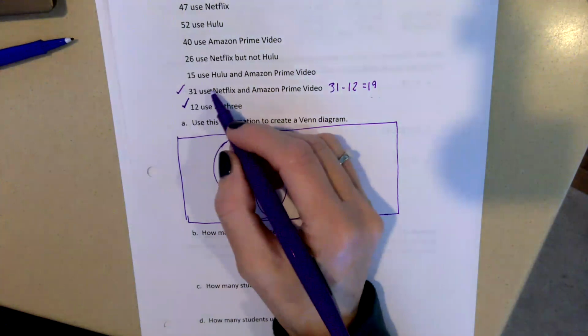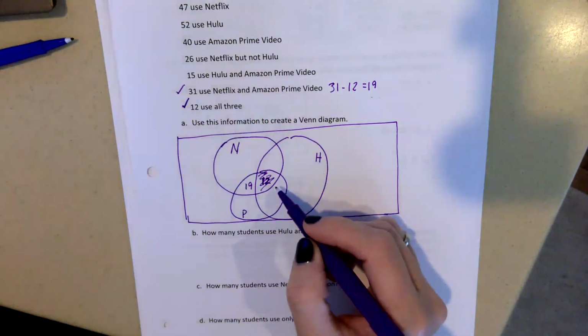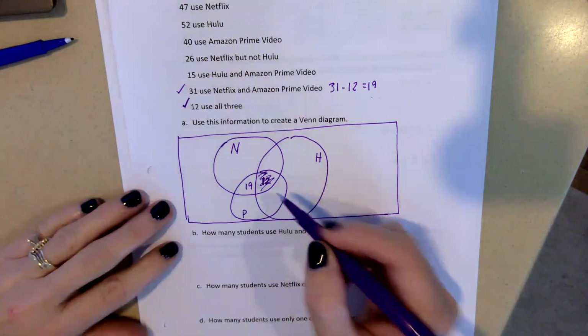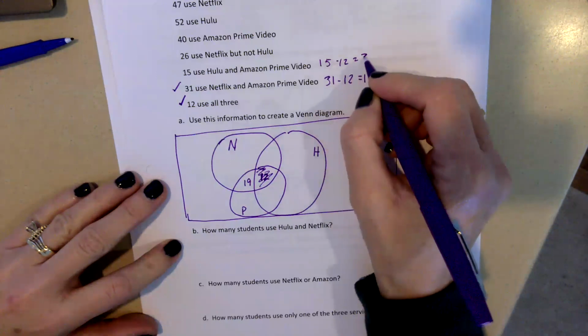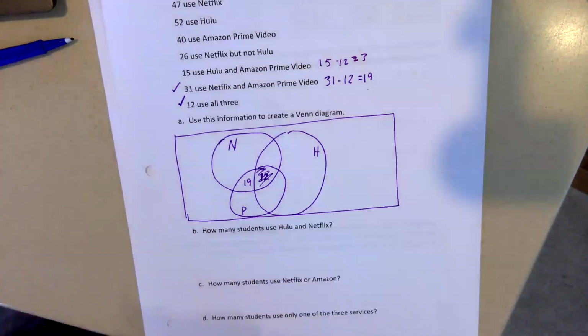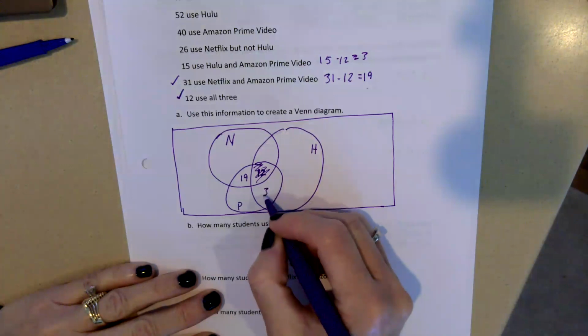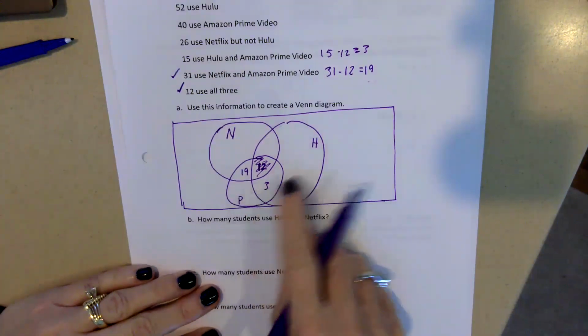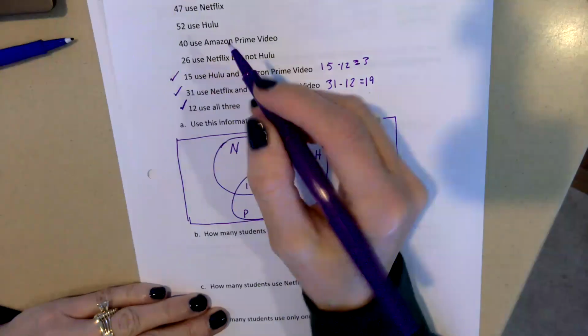Okay, so 15 use Hulu and Amazon. Hulu and Amazon. So right, this is what we're looking at. That's 15. But again, we have to do 15 minus the 12 to get 3 that just use Hulu and Amazon. Okay, so now that's done.